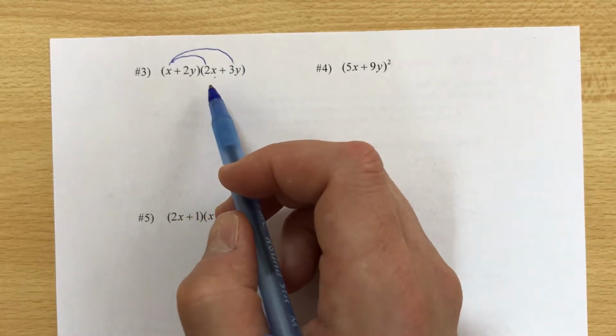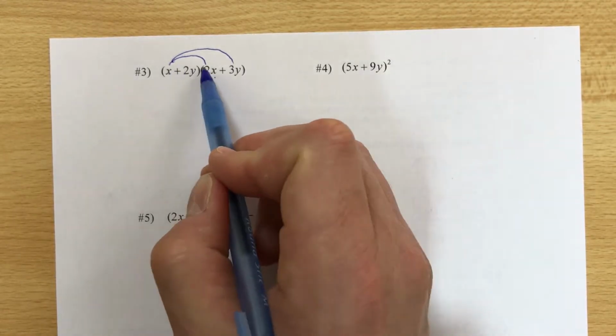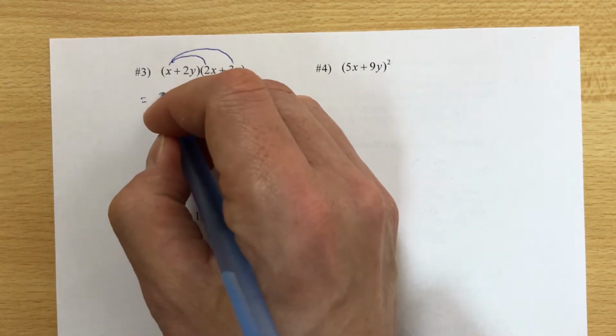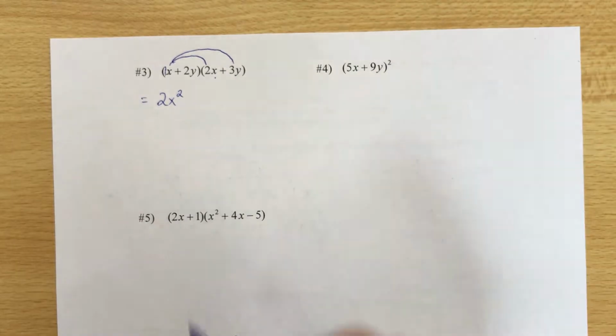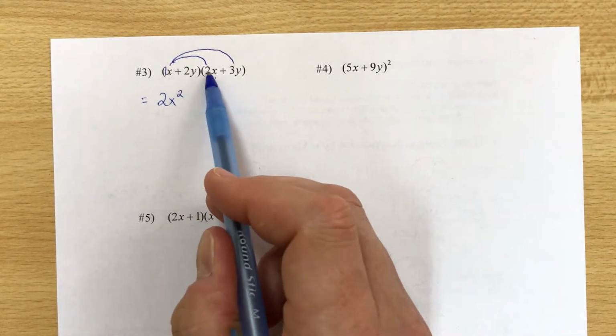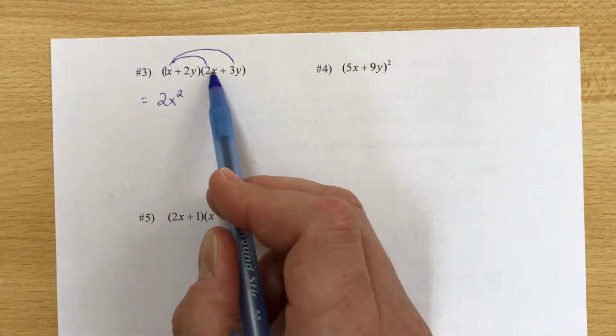Now again, I'm going to do some of this in my head. X times 2x is 2x raised to the second. This is like a 1x, by the way. I can put a 1 there if I want. 1 times 2 is 2. X times x is x squared.